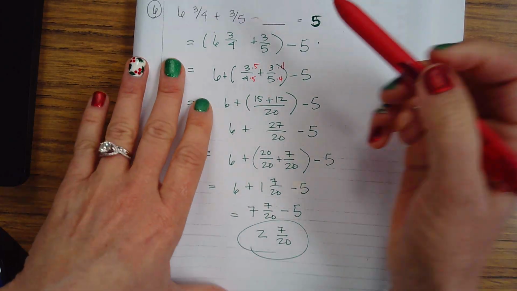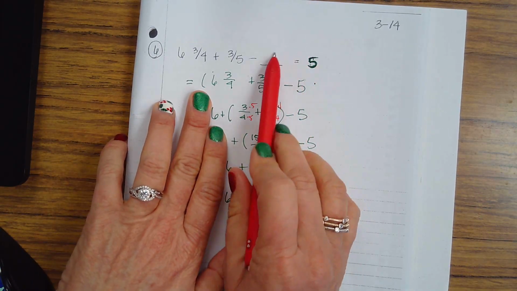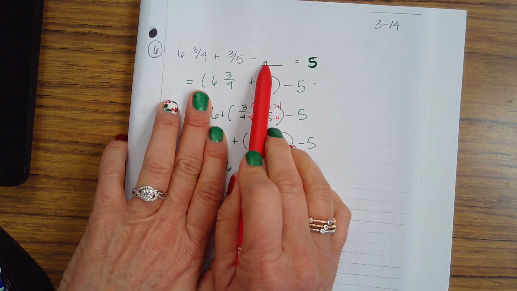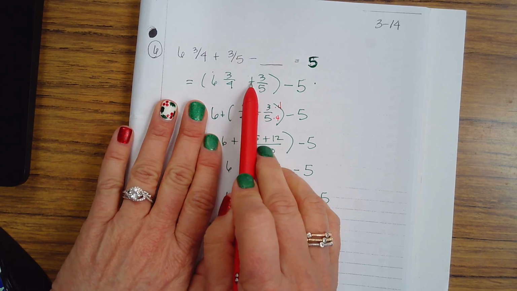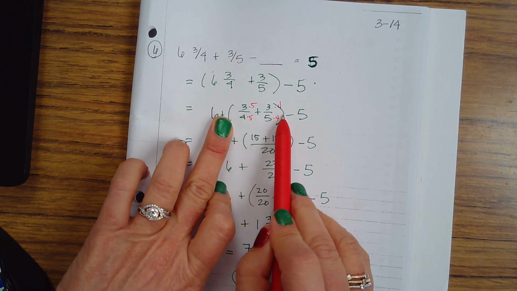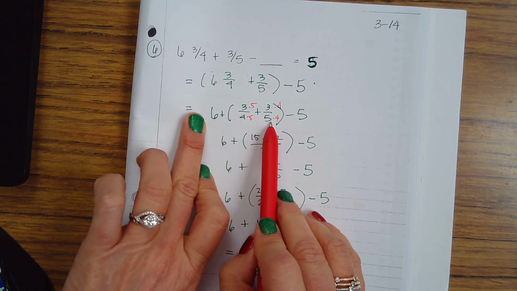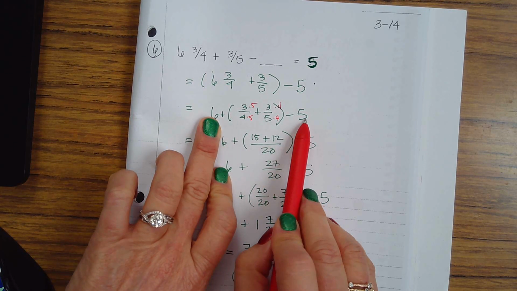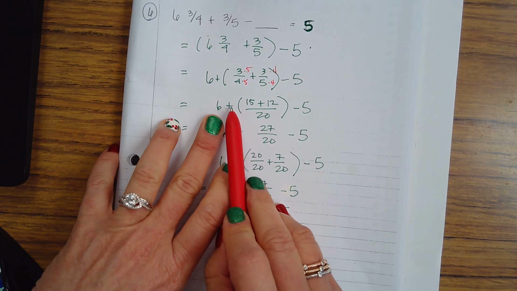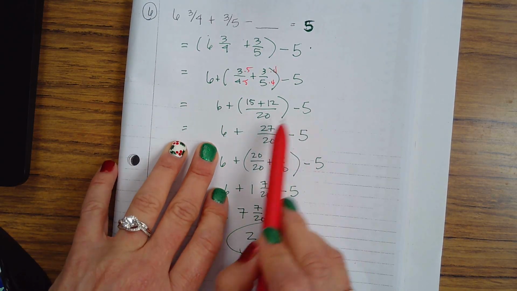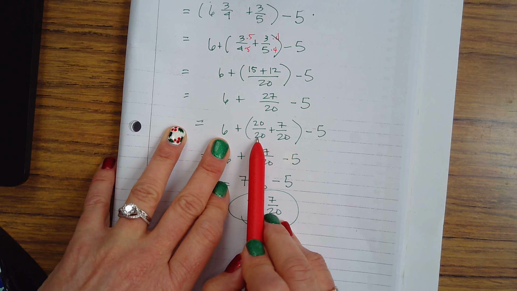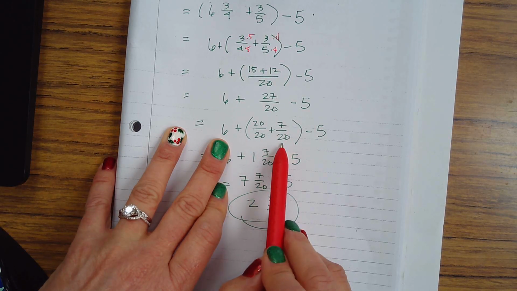All right, so rewriting this problem, I'm going to bring my 5 over. So I'm going to subtract 5 from this side, and when I subtract 5 from this side, I have to subtract 5 from this side. So I have 6 3/4 plus 3/5, and I have subtract 5. So 6, and then I'm going to group these together. I'm going to find a common denominator. I pulled my whole number out, and I have my whole number out over here, right? So I end up with 15/12 over 20. So 6 plus 15/12 over 20 minus 5. Then I have 6 and 27 over 20 minus 5. I'm going to pull out my 20 over 20, and that leaves me with 7/20.